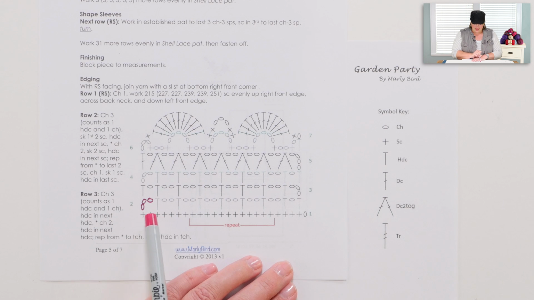I can tell that I'm going to put a half double crochet in the third single crochet. I know that I'm going to chain 2 and skip 2 single crochets and put a half double in the next single crochet. I can tell that I'm going to repeat that until the very end.